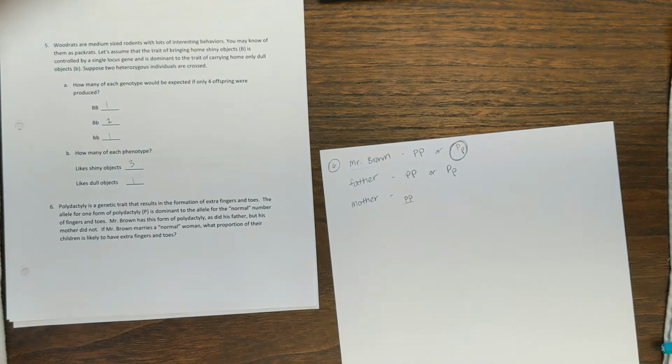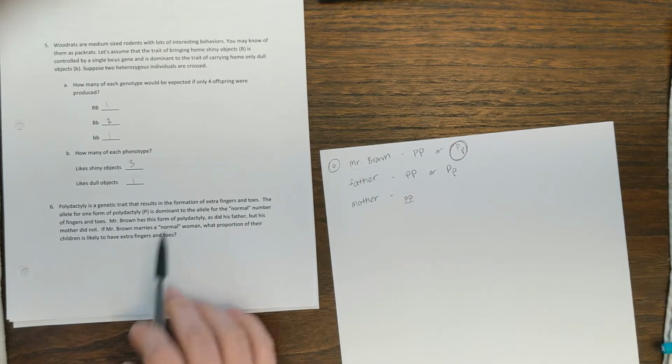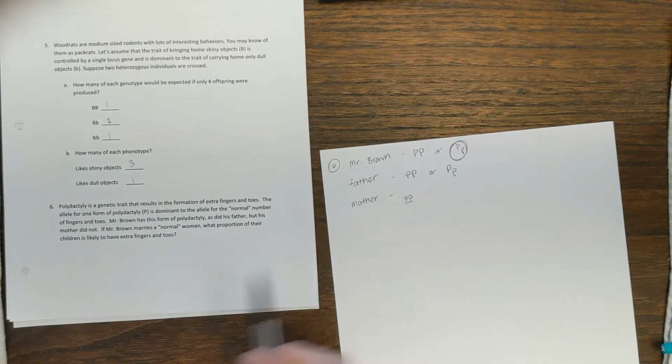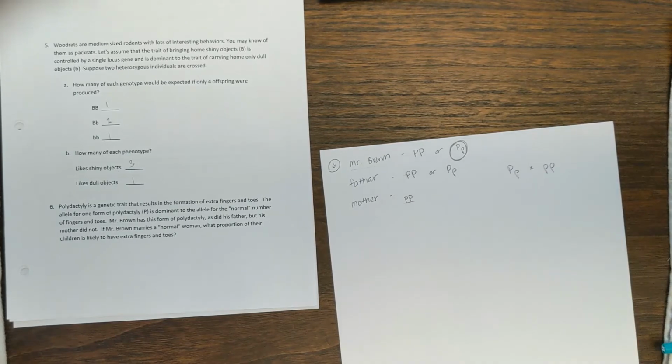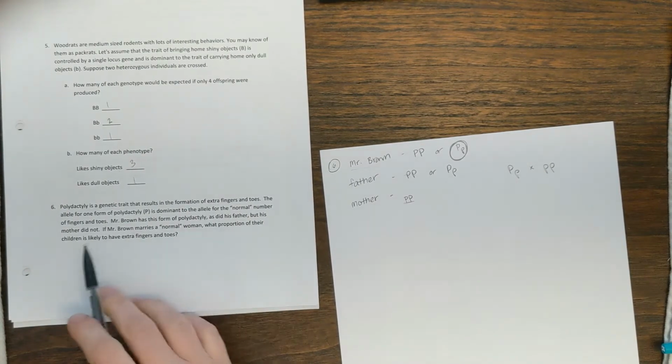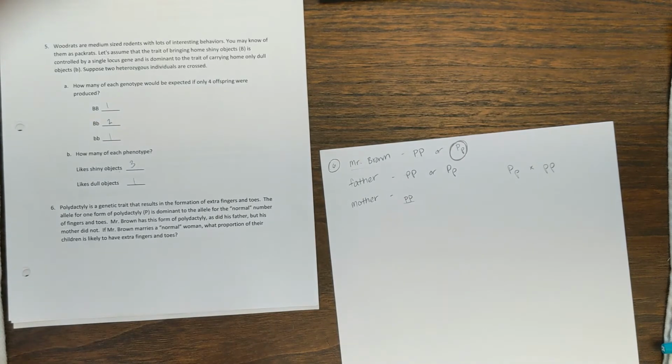Okay, so we know Mr. Brown now. He is going to marry a quote-unquote normal woman. So that is going to be the homozygous recessive individual, right? They don't have polydactyly. So what proportion of their children is likely to have extra fingers and toes?